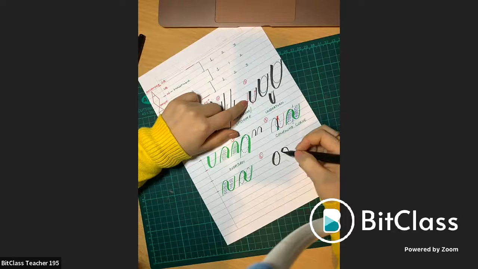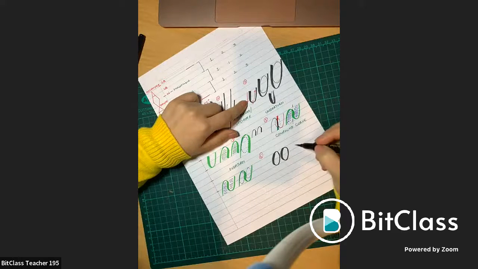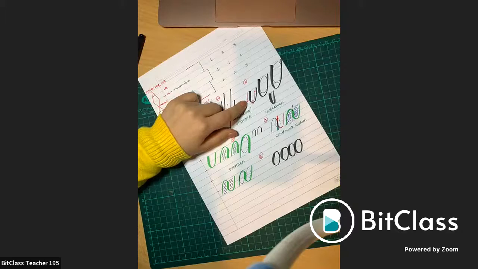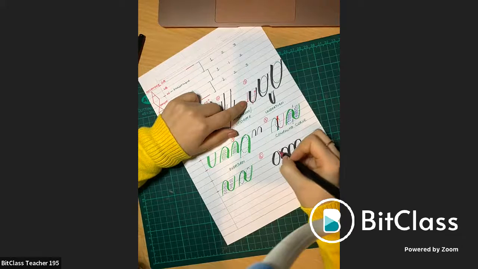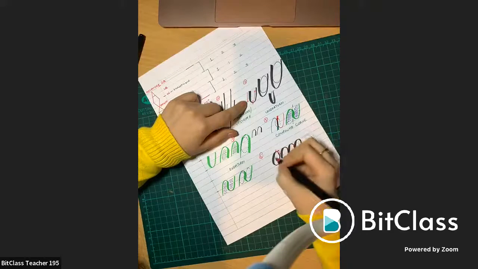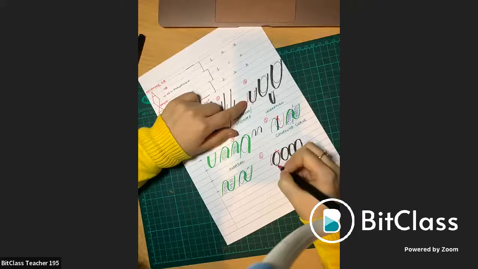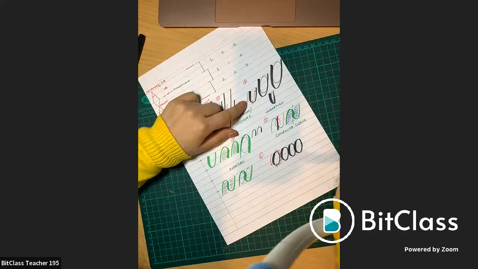So, like this. Right? So there are two stops here. So you start here, stop, then you come down again, stop, and then you go back up again.